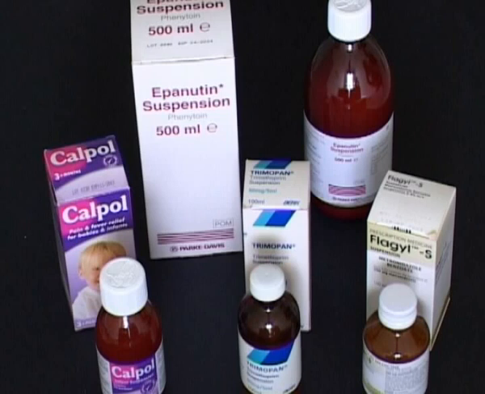Secondly, indiffusible suspensions contain heavy powders which are insoluble in the vehicle and do not disperse evenly on shaking. In these preparations, the vehicle needs to be thickened, and this is achieved by the addition of a suspending agent.